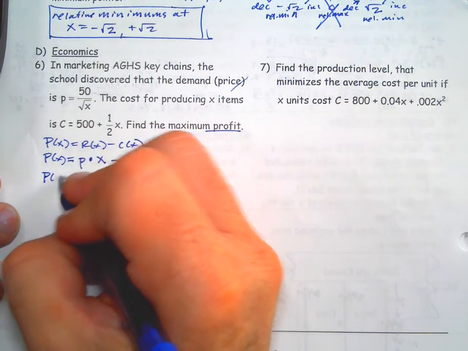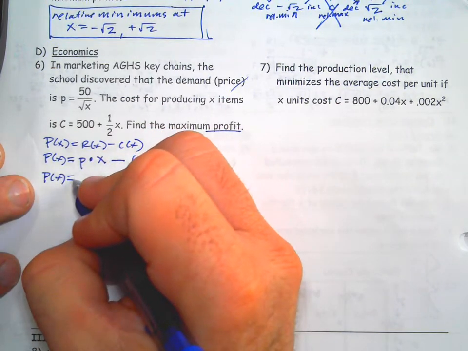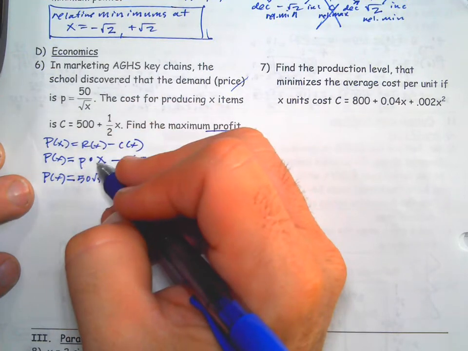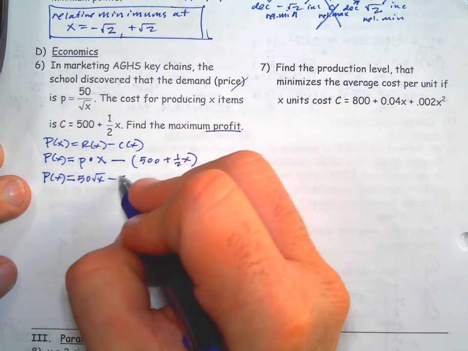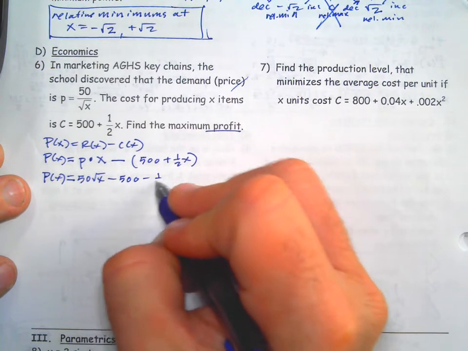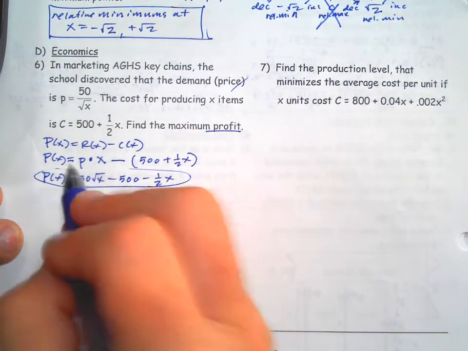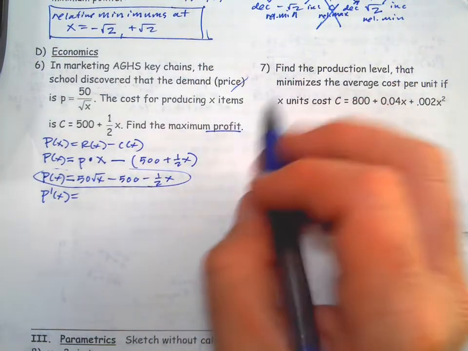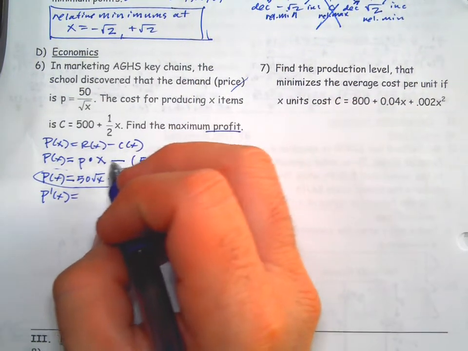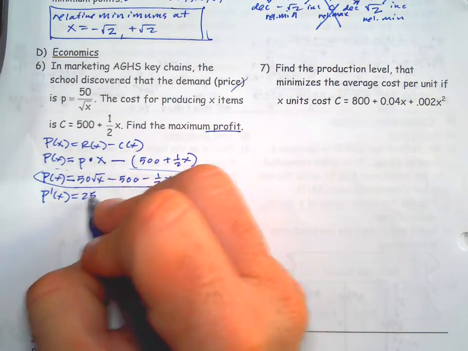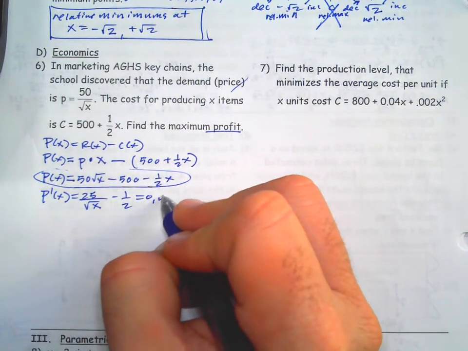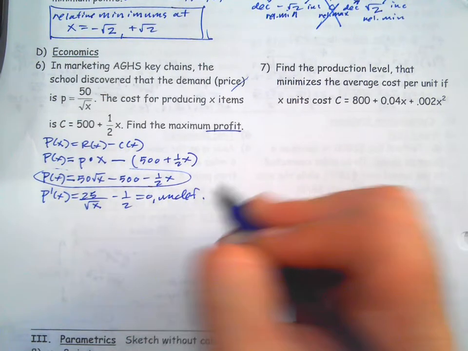So profit is going to equal 50 square root x, when you multiply this by 50 over square root of x, minus 500 minus 1/2 x. It's your profit function, so we need to take the derivative of it like we normally would when we're trying to maximize something, find critical points. We get 25 over the square root of x minus 1/2. We're going to set it equal to 0 or undefined to try and find the critical point.